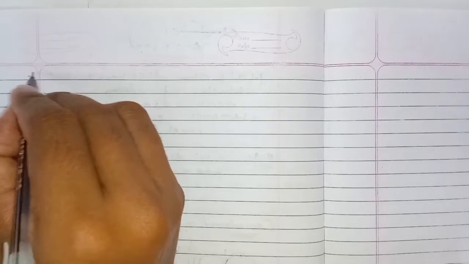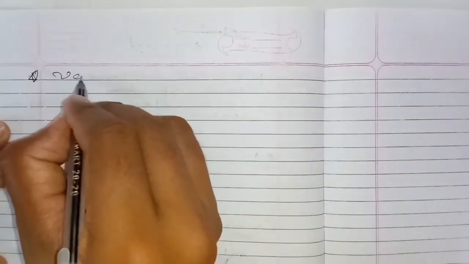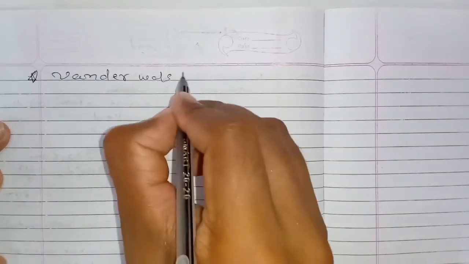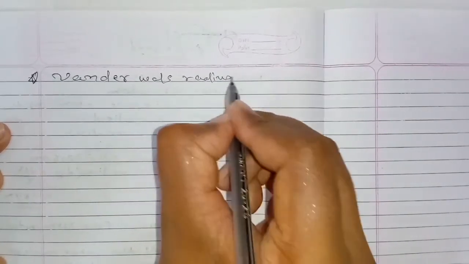Now let's see the next radius, that is van der Waals radius.